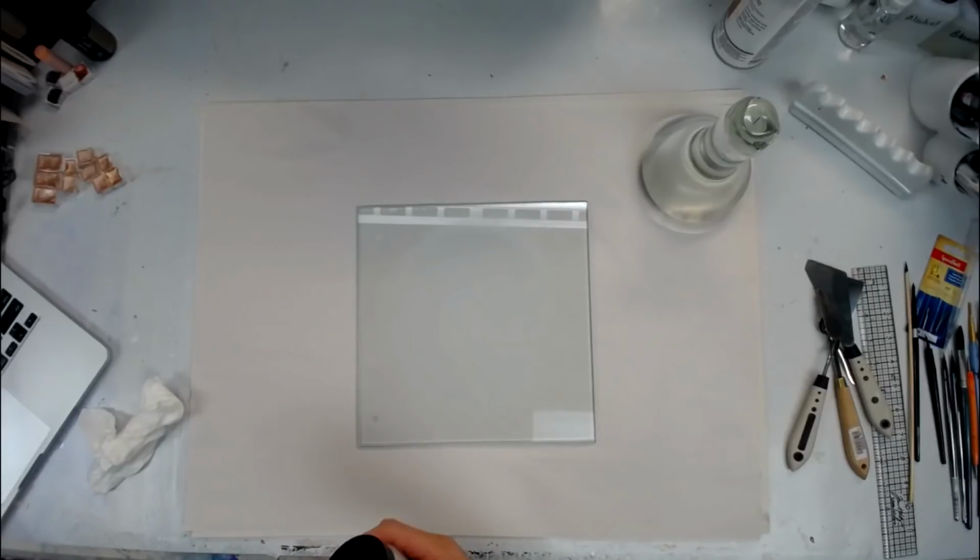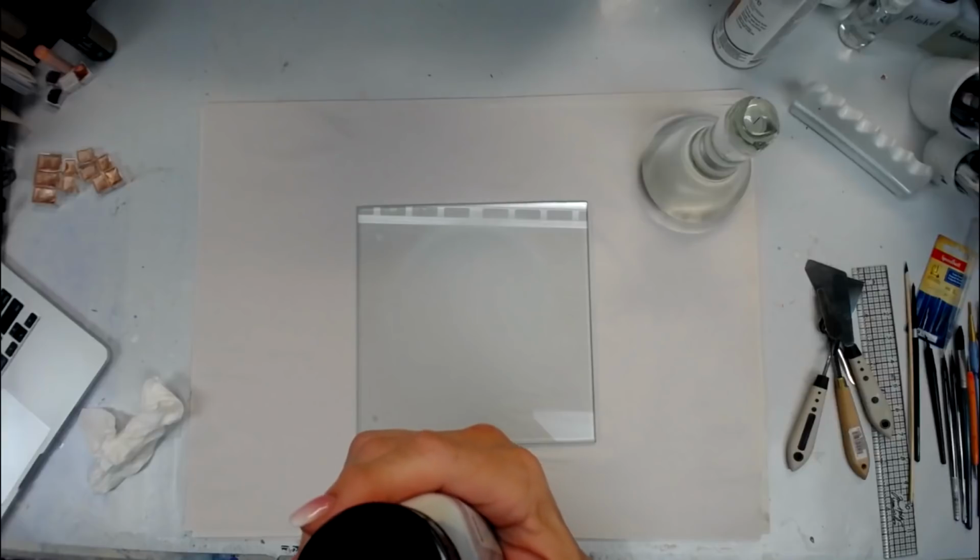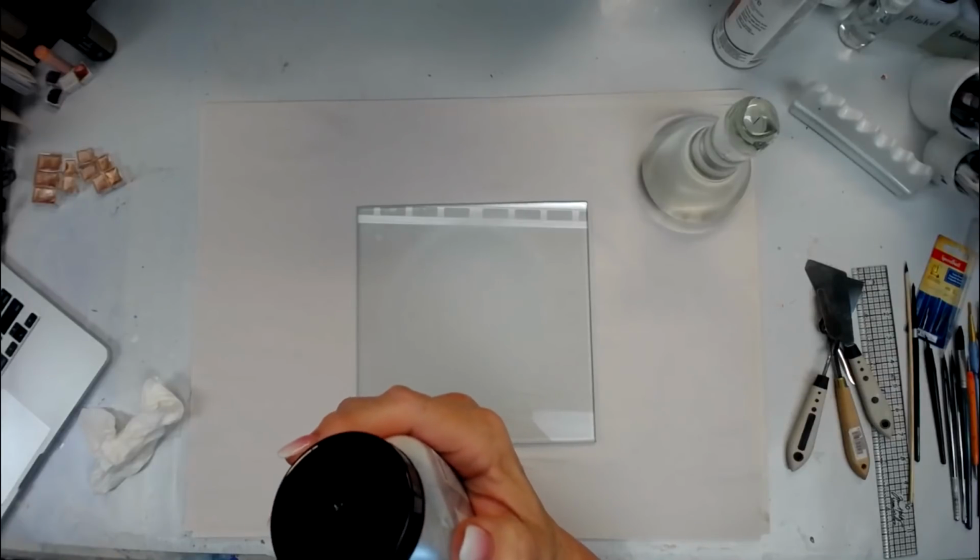Can't do it. Yeah, this is a creamer pigment. It's Pearl Luster Magic Pacific Lagoon.